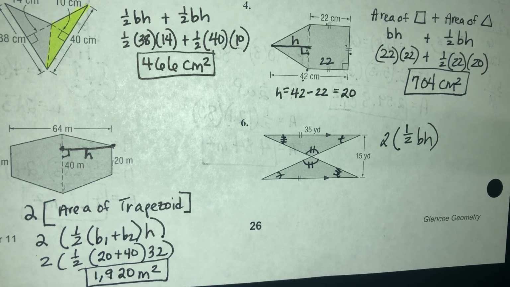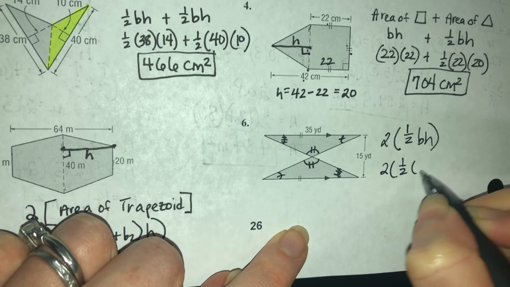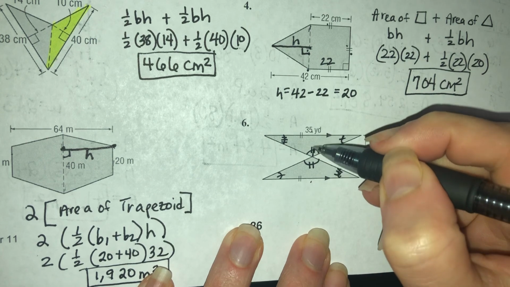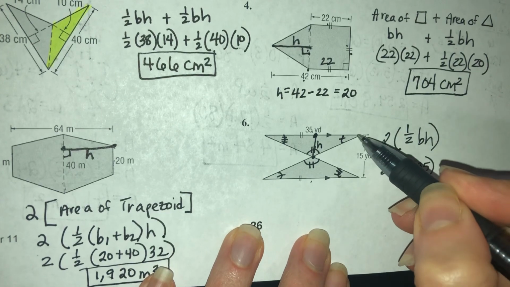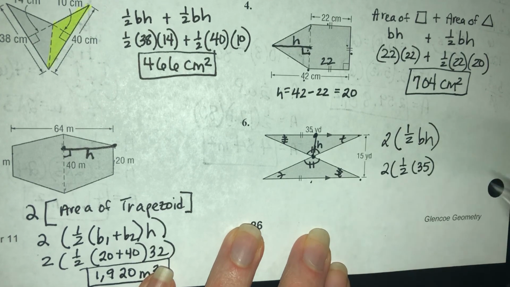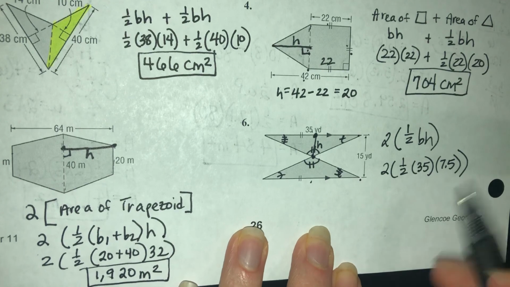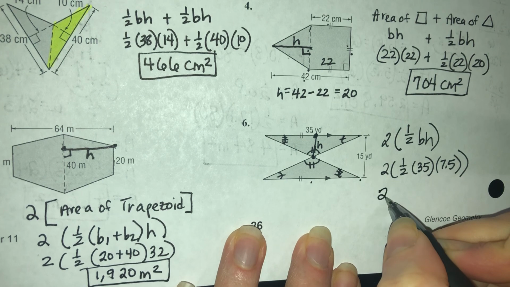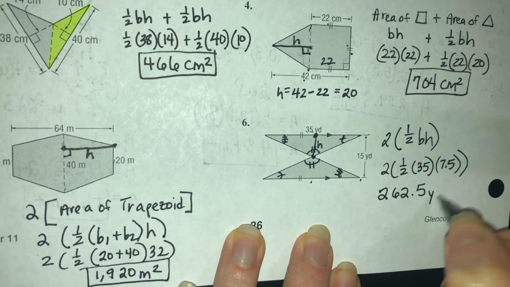So now we need to figure out what the base and the height would be. Well, the base is going to be 35. 1/2 times 35. And the height is going to be, just for one triangle, because I'm doubling it, half of 15, because 15 goes all the way from this base to this base. So I'm just going to the middle to get my height. Half of 15 is 7.5. So 2 times 1/2 times 35 times 7.5 equals 262.5. And the units would be square yards.